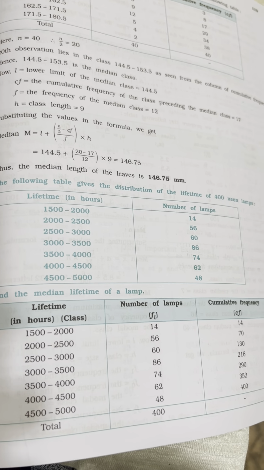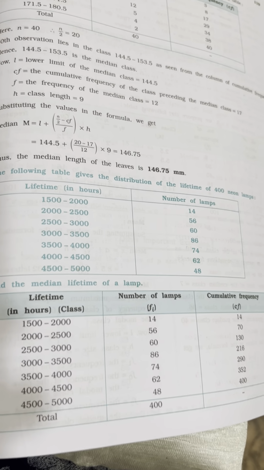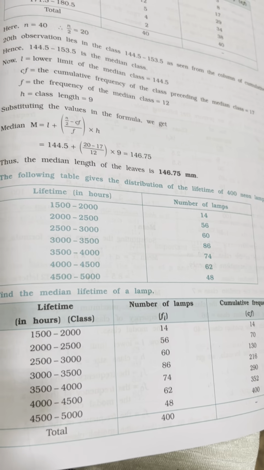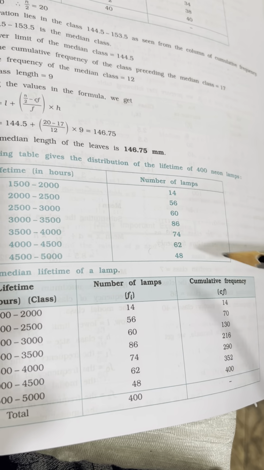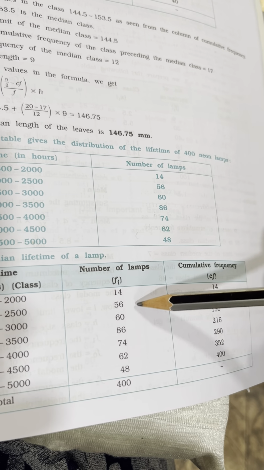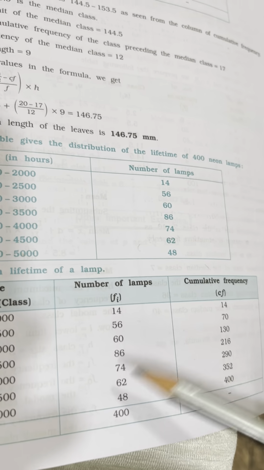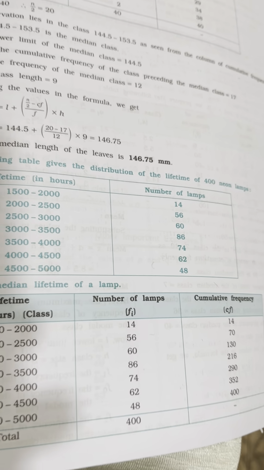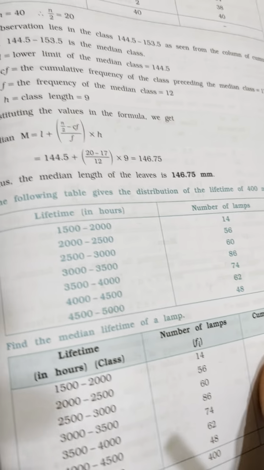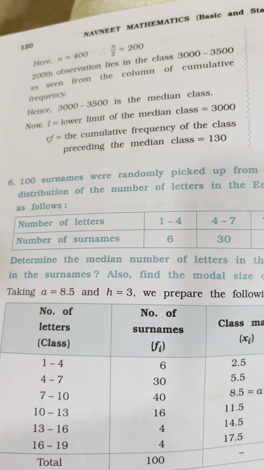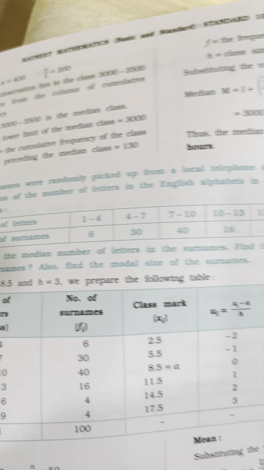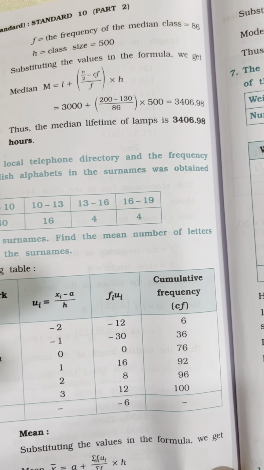Now here you have to find out the median. So for median we need the classes, and the frequency is given. From frequency go to CF. 14, 14. Chalo, now 14 plus 56, 70. 70 plus 60, 130. Accordingly find out the CF column and put the values. So you get the answer, 3406.98.